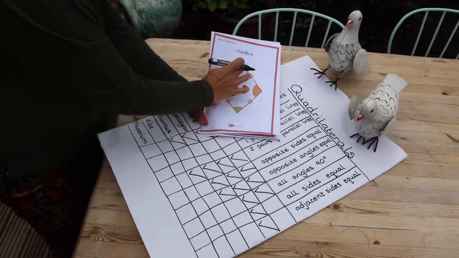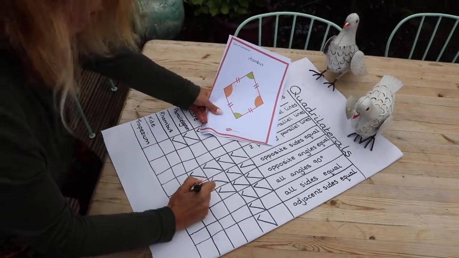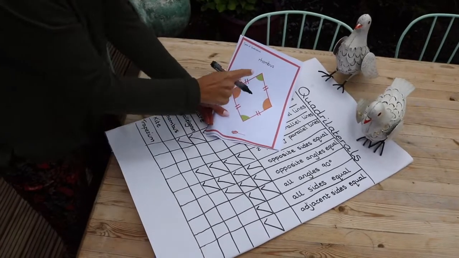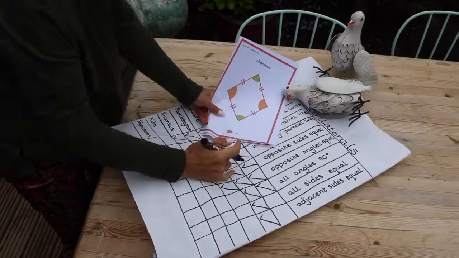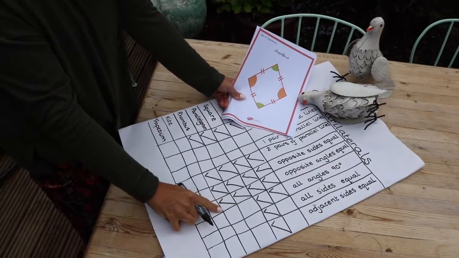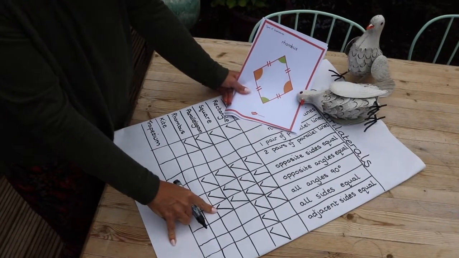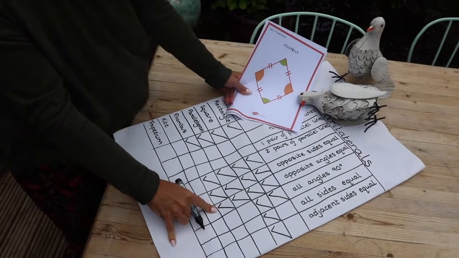Its opposite sides are equal. Well, like a square, all its sides are equal, so yes, that's true. And I can see that opposite angles are equal too. And have a look at that. It's got the same properties as a parallelogram. That's because it is a parallelogram, just like a square is a rectangle.